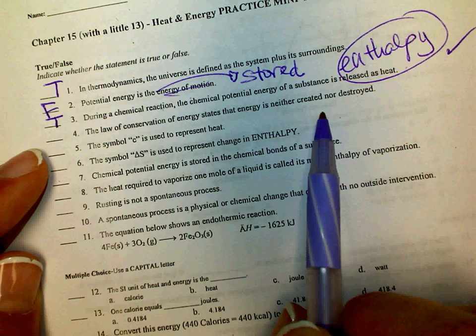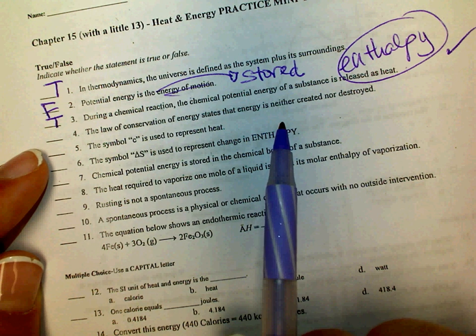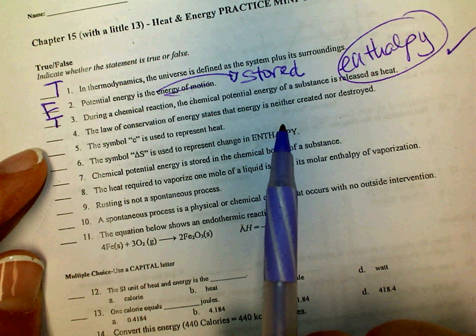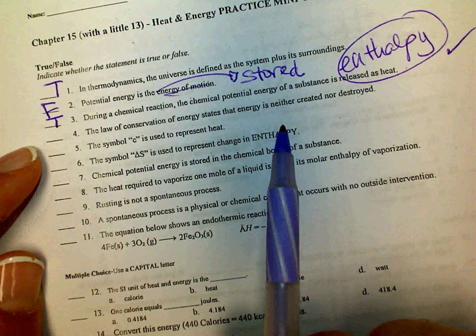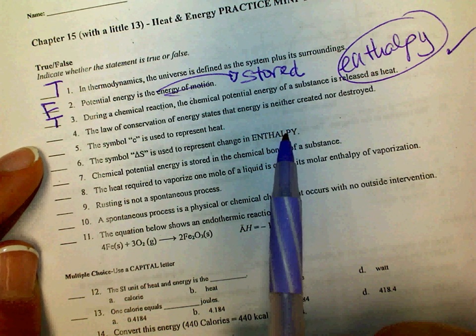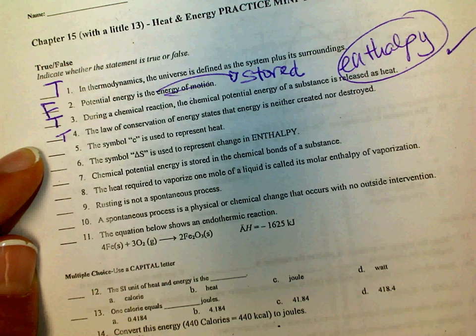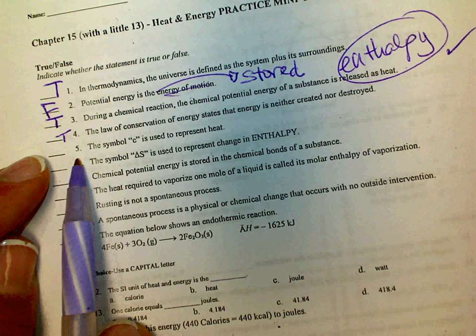Number four, the law of conservation of energy states that energy is neither created nor destroyed. Jocelyn, what do you think about that? True or false? True. Okay, true.